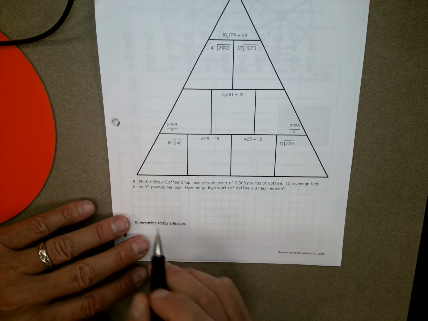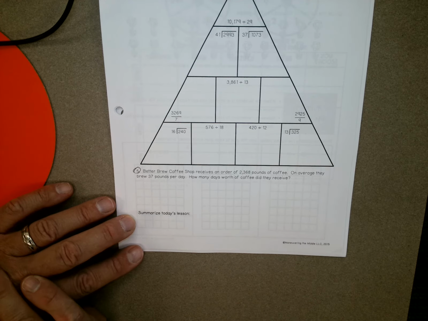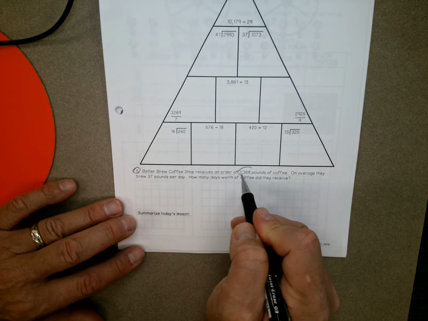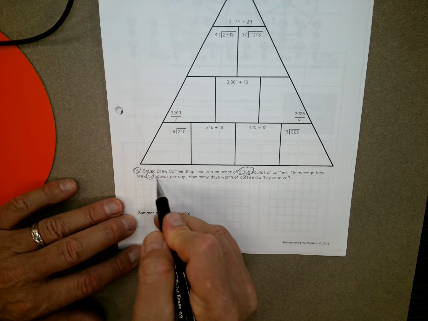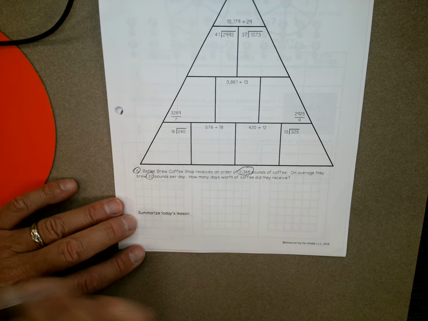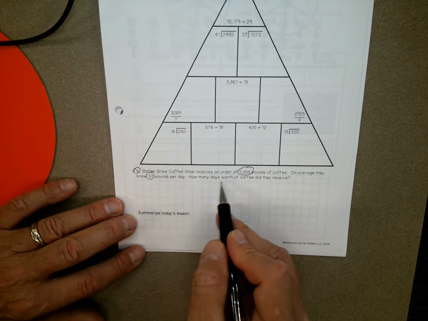And let's talk about number 5, since it's another word problem here. Better Brew coffee shops receive an order of 2,368 pounds of coffee. I'm going to circle that number. On average, they brew 37 pounds per day. How many days worth of coffee did they receive?